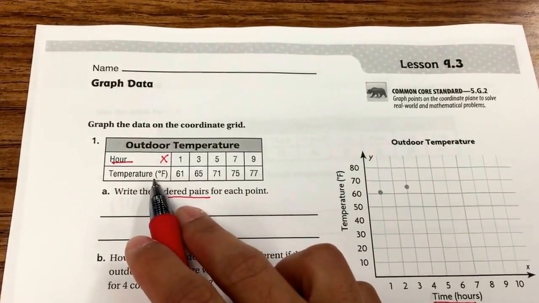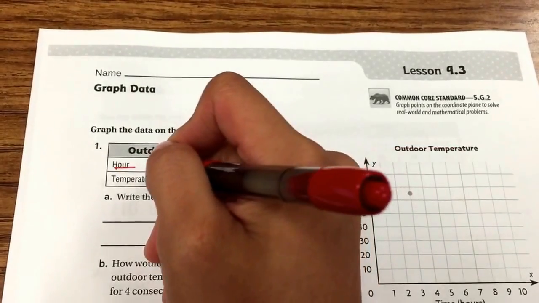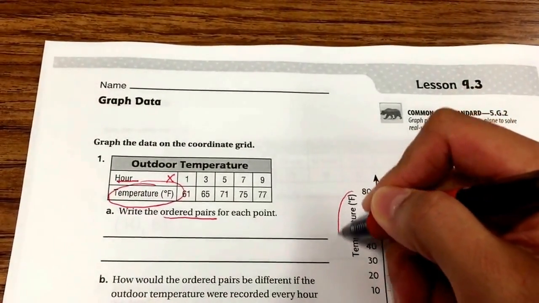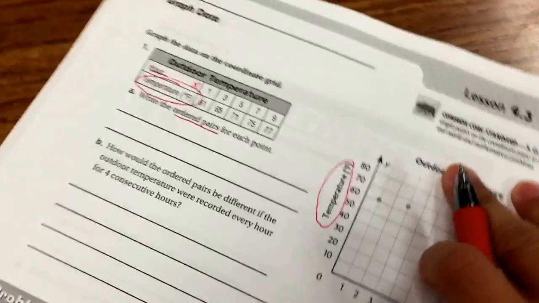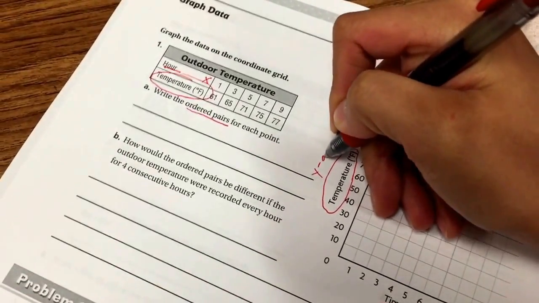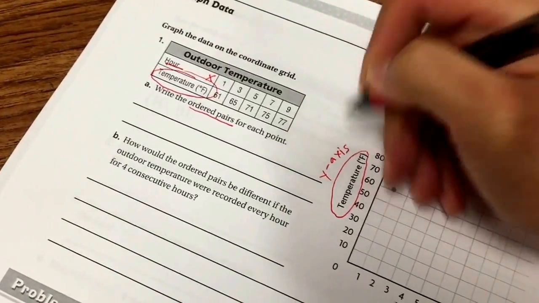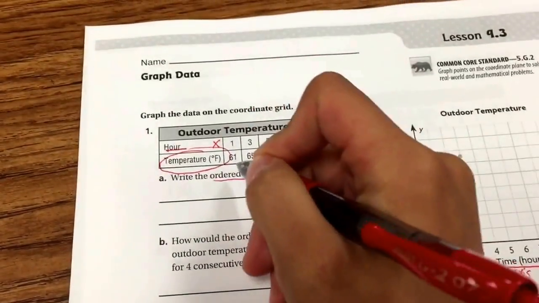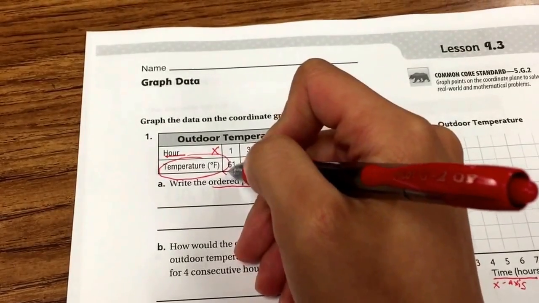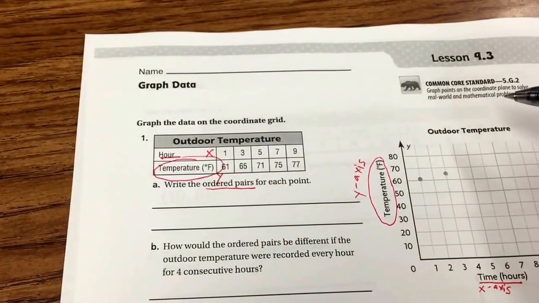Now they also gave us another statistic, or data. They told us about the temperature. The temperature here goes along upward, which makes this our y-axis. So these values right here, the 61, 65, 71, 75, and 77 are our y's.